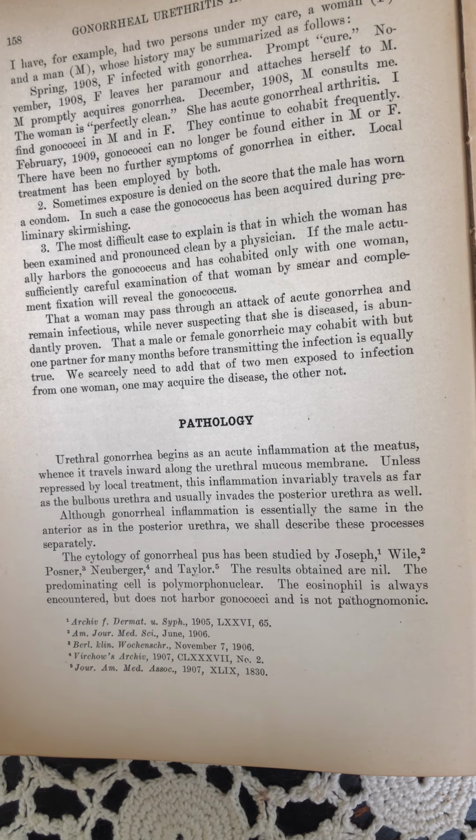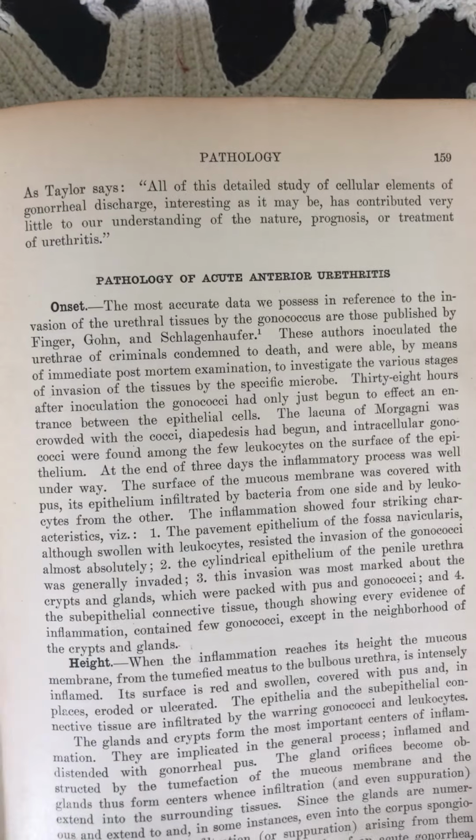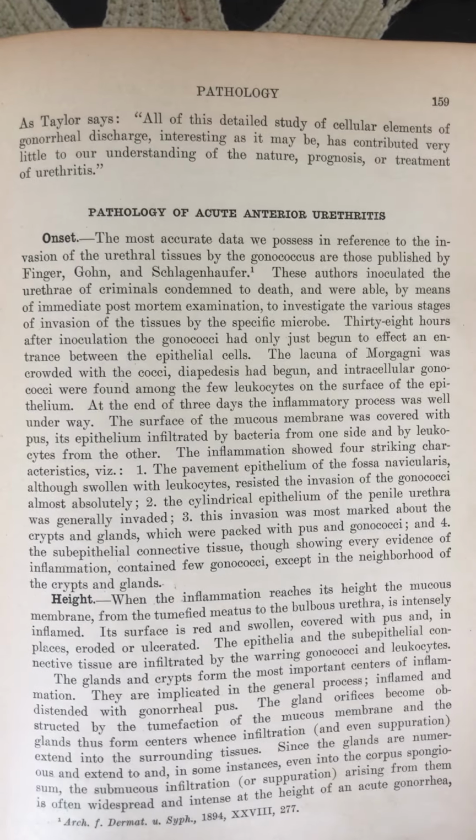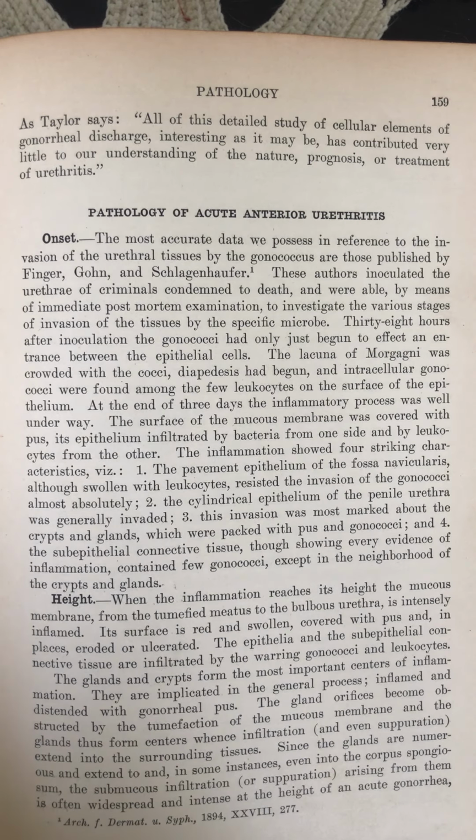Although gonorrheal inflammation is essentially the same in the anterior as in the posterior urethra, we shall describe these processes separately. The cytology of gonorrheal pus has been studied by Joseph, Weil, Posner, Neuberger, and Taylor. The results obtained are nil. The predominating cell is polymorphonuclear. The eosinophil is always encountered but does not harbor gonococci and is not pathognomonic. As Taylor says, all of this detailed study of cellular elements of gonorrheal discharge, interesting as it may be, has contributed very little to our understanding of the nature, prognosis, or treatment of urethritis.